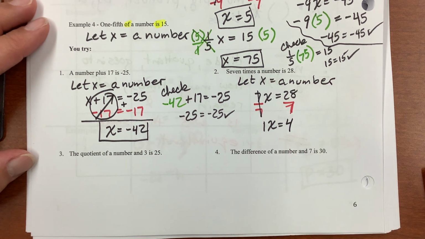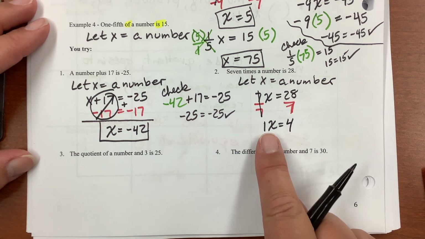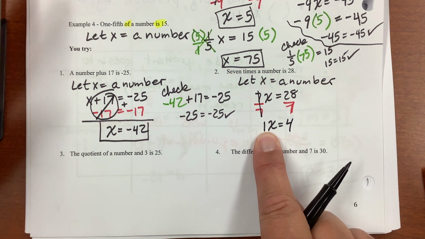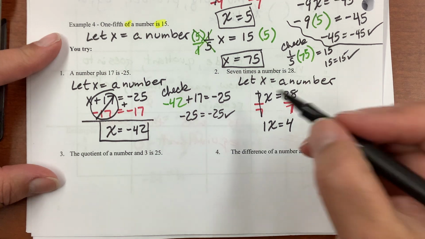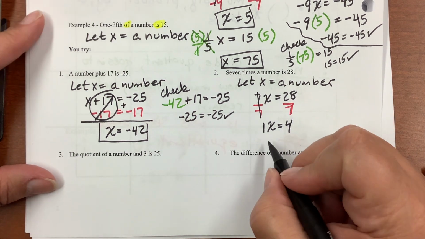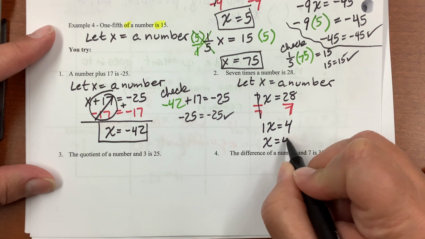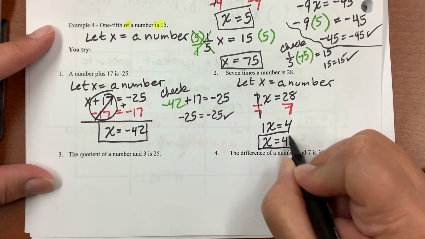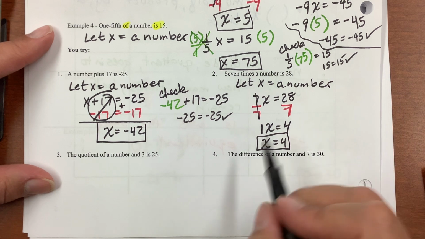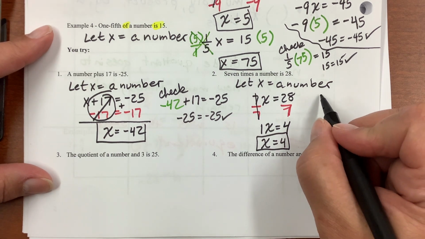And I'm done, right? I have 1x here. I don't really need that 1. I know 7 divided by 7 is 1. But 1 times x is just x. So x equals 4. That's so much prettier. That gets framed. Now I have to go back and do the check.